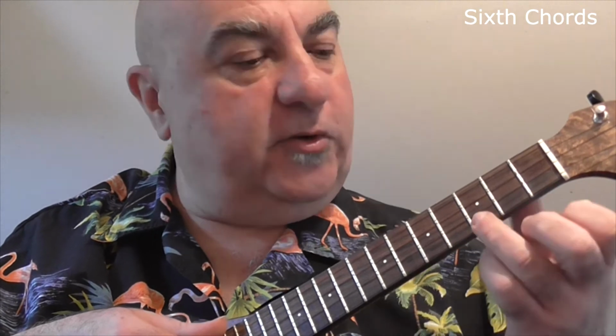Now let's talk about 6th chords. There are major 6th chords and minor 6th chords. An interval of a major 6th can be added to both major and minor triads. For example, if we take an ordinary C chord, which consists of course of the triad of notes C, E and G.